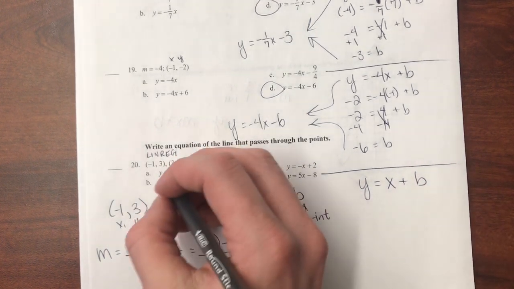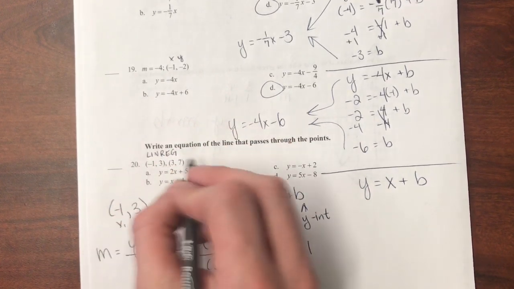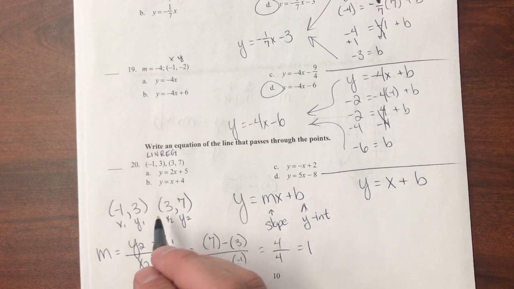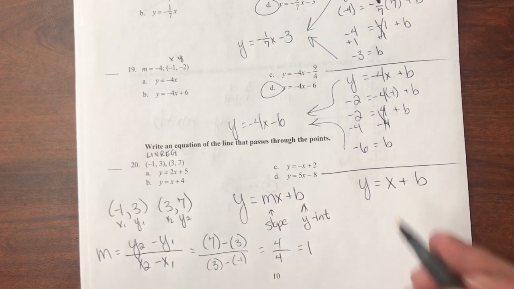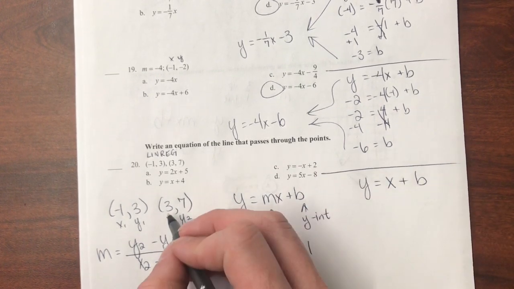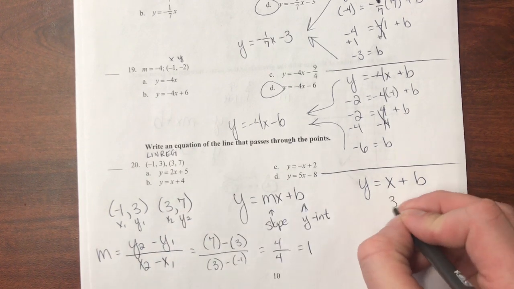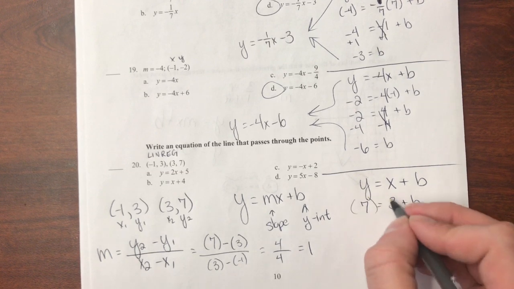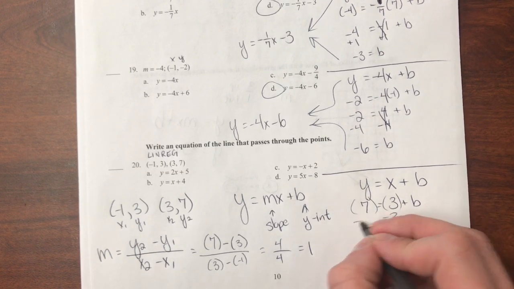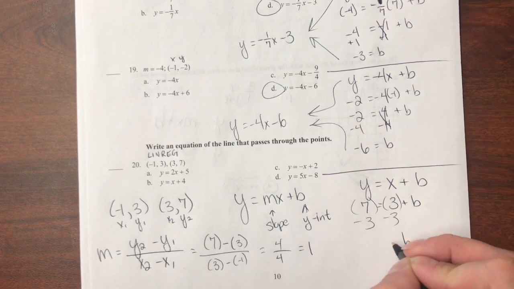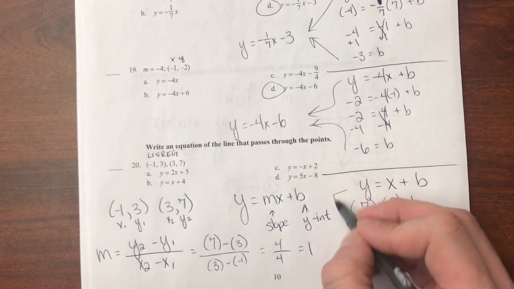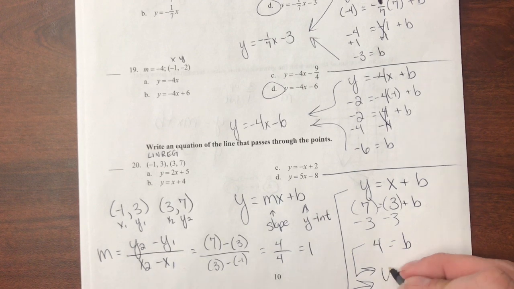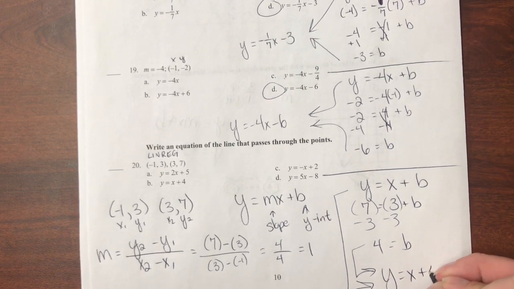What I'm going to do is go to any of the points that I had, and I'm going to pick the easiest one, which for me is 3, 7 for some reason, and I'm going to plug those in here. My x value is a 3, my y value is a 7, so I'm going to plug those in. I'm going to subtract 3 from both sides. That's going to give me b equals 4. So if y equals x plus b, but b also equals 4, then y equals x plus 4.